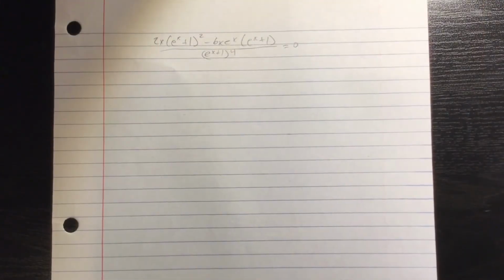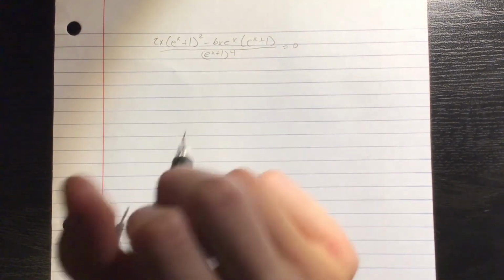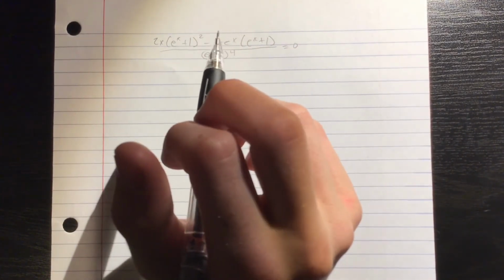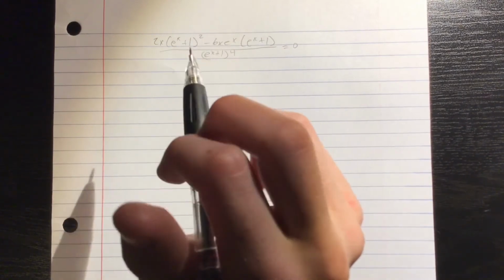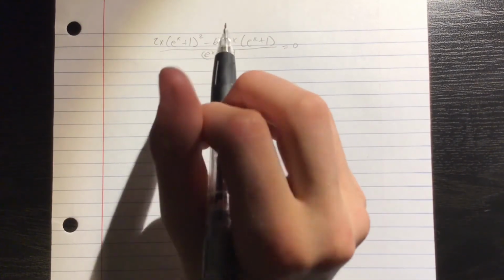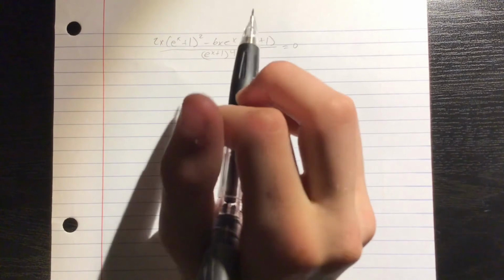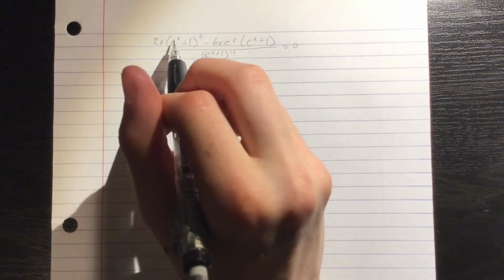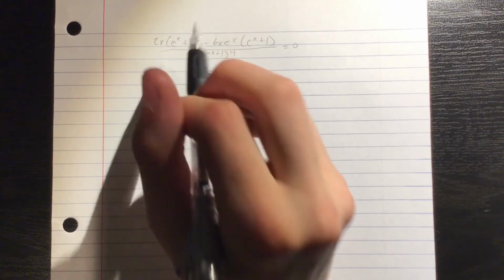And this last example problem will kind of synthesize everything we've learned so far. So here we go. We want to see where this is equal to 0. Right now it's kind of icky, and we can do stuff to it to make it look pretty. So let's do that. So we have an e to the x plus 1, e to the x. Sorry, the exponent isn't x plus 1. It's e to the x plus 1.